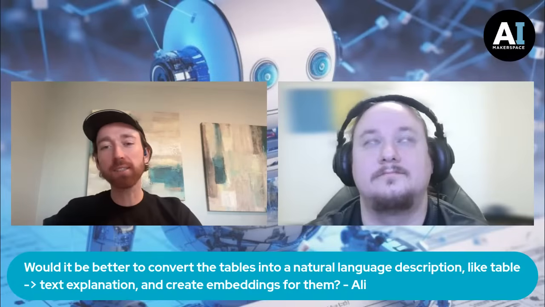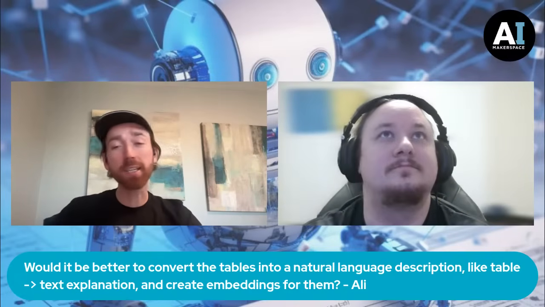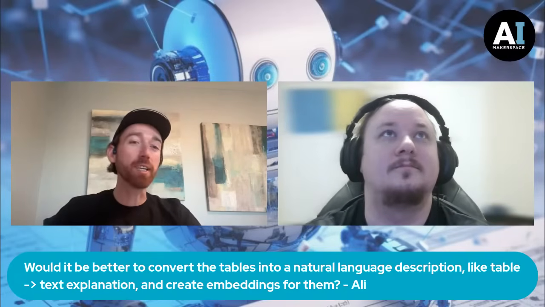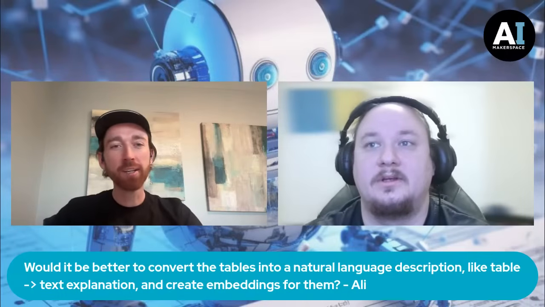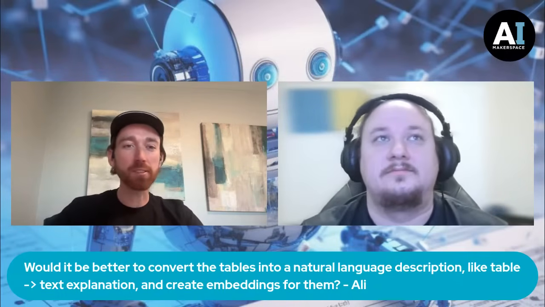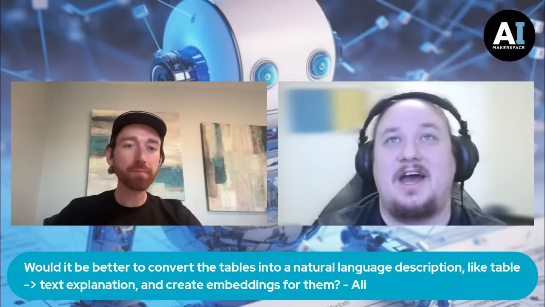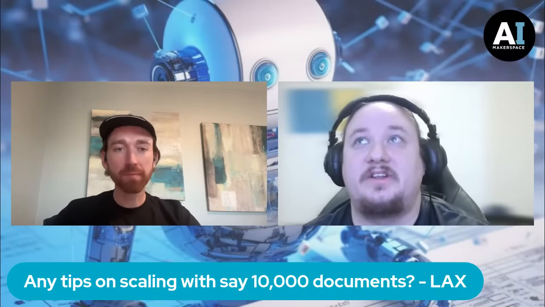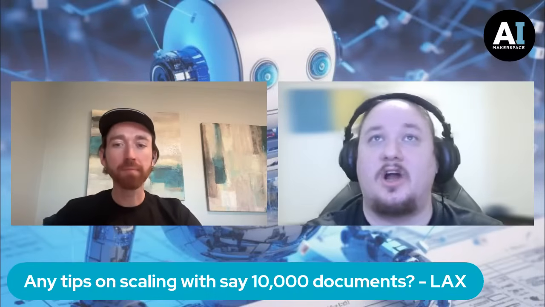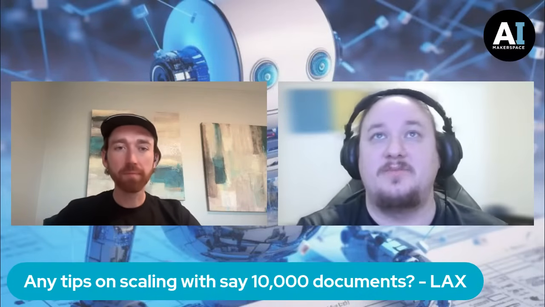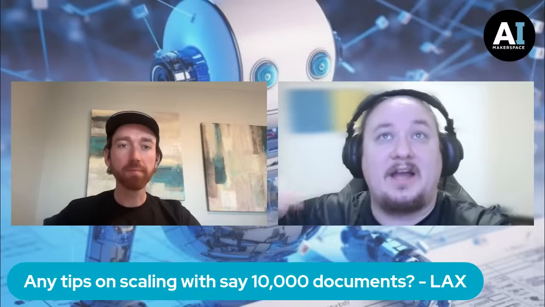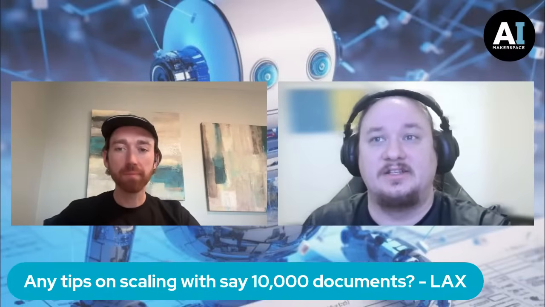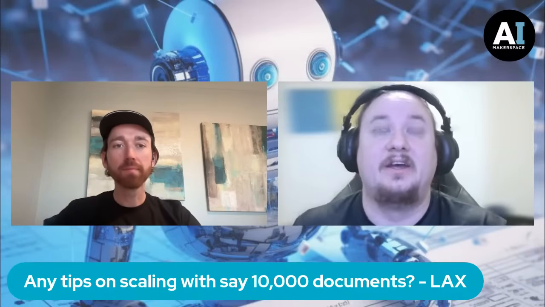Lax asks, any tips on scaling with, say, 10,000 documents? How about 1,000,000 documents? What do you think, Chris? Many documents. Yeah, I mean, the more documents you have, the more expensive it gets, the harder it is to retrieve the specifically desired information. And so the more complex your system needs to be in order to ensure you are actually retrieving what you need versus just the first thing that you find.